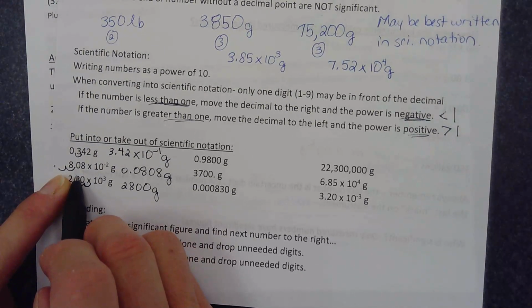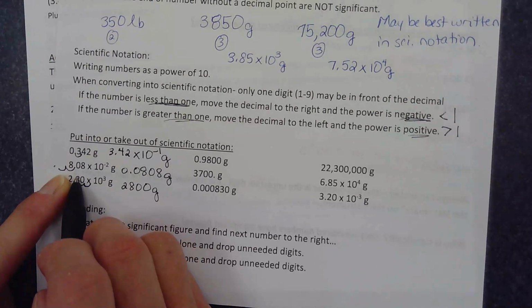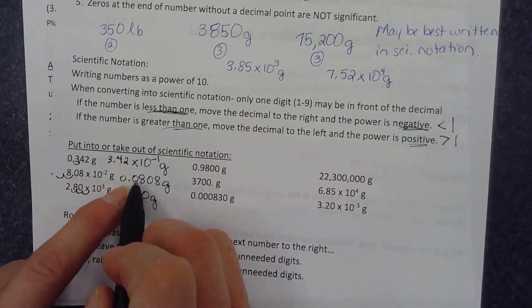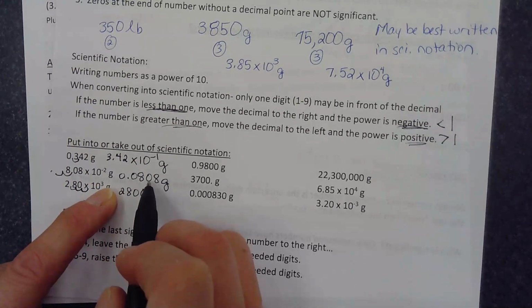It does. And that's why scientific notation is better for that. Because this 0 is not significant, neither is that one. So it still has 3.